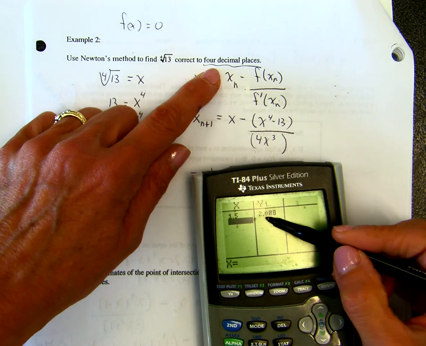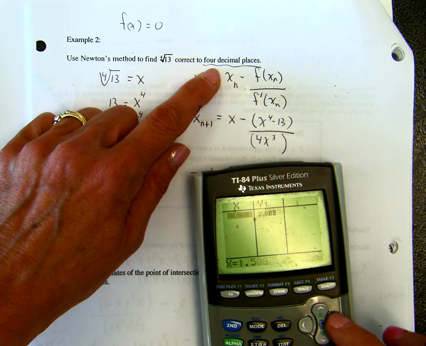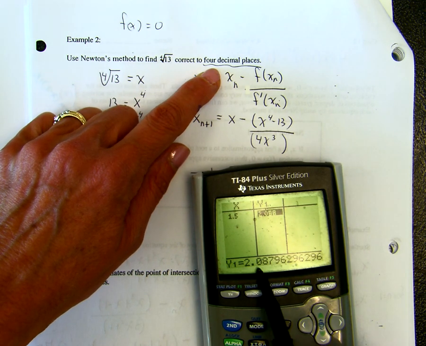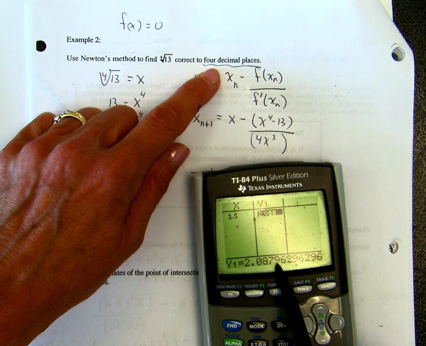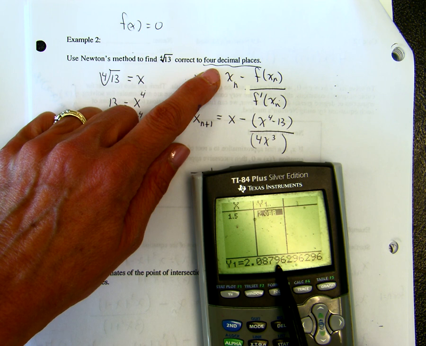I need to go to 4 decimal places and I'm only seeing 3. So I'm going to highlight that and write down 1, 2, 3, 4 decimal places of accuracy and round off correctly. That's going to be 2.0880.